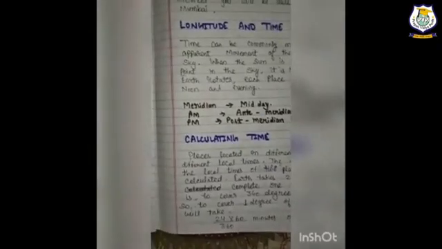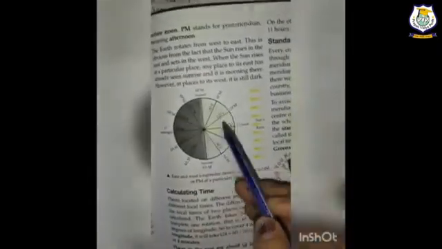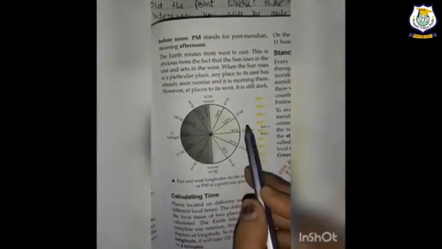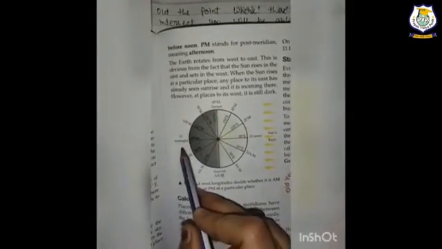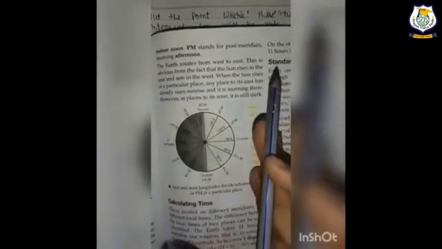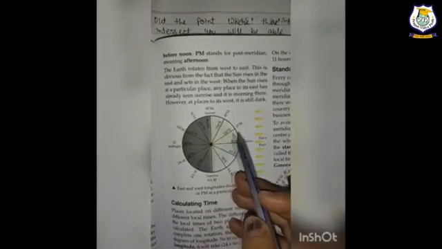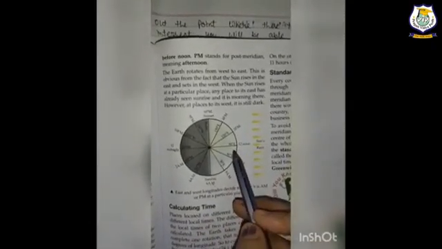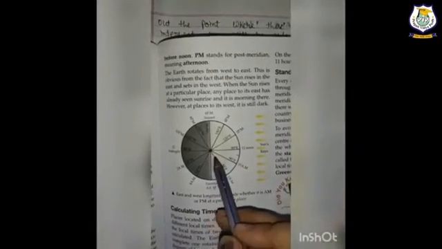Here you can see with the help of the diagram. Suppose this is our earth. This is the eastern hemisphere and this is the western hemisphere. Our earth rotates from west to east, so it is obvious that the sun rises in the east and sets in the west.